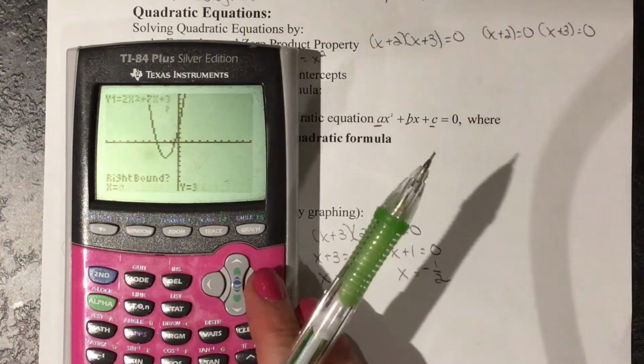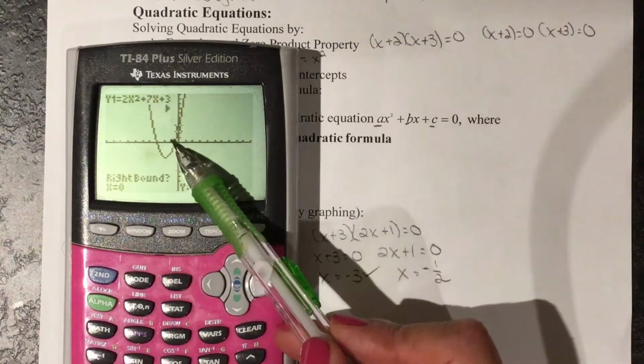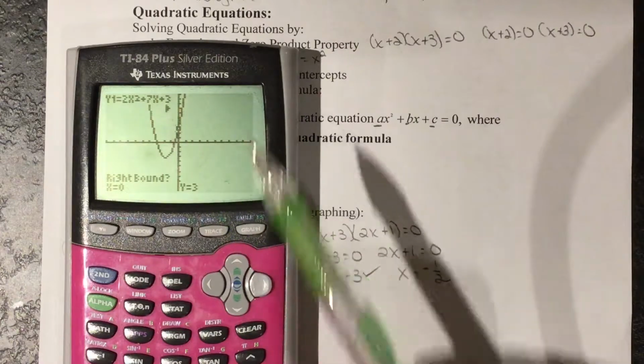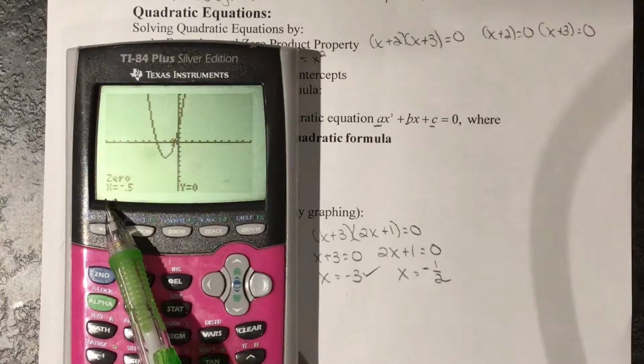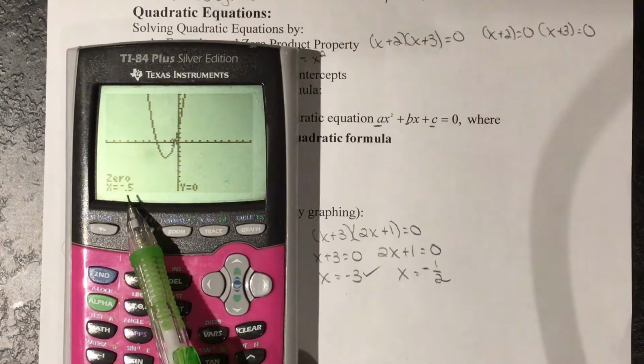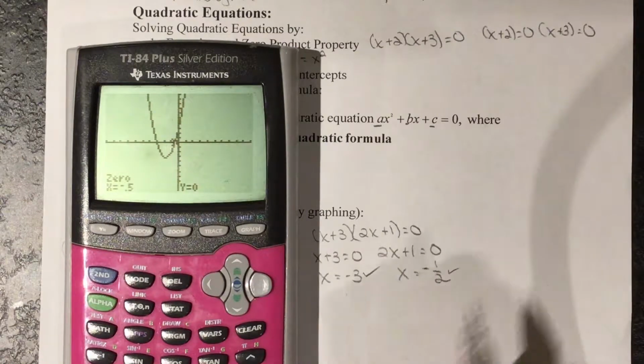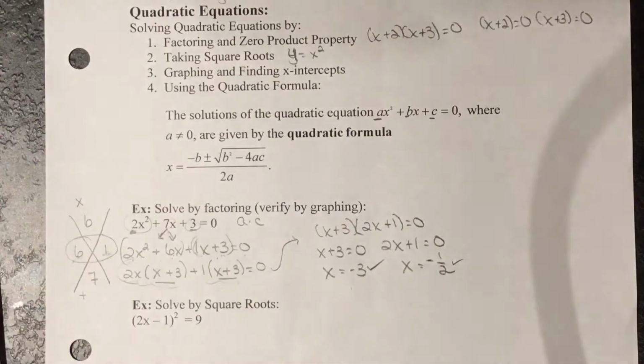And I then toggle up, and again I'm above, which is to the right of this 0 here. I hit enter, and I hit enter through the guess, and I see that I have another 0 at -0.5, which is the same thing as -1/2. That checks. That's how we can verify by graphing.